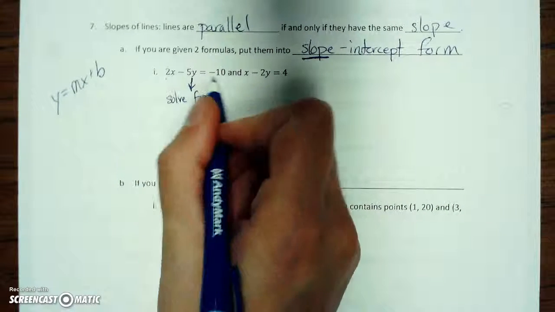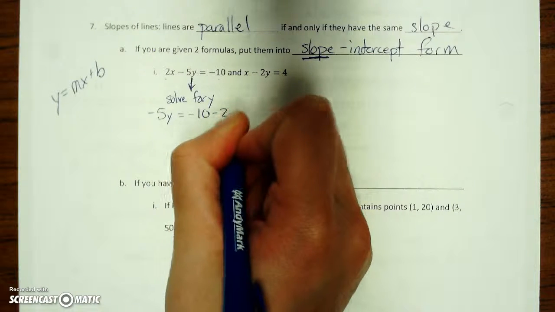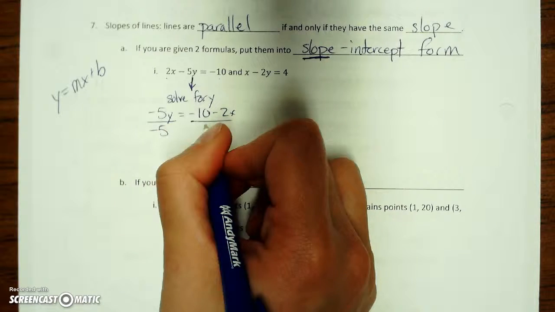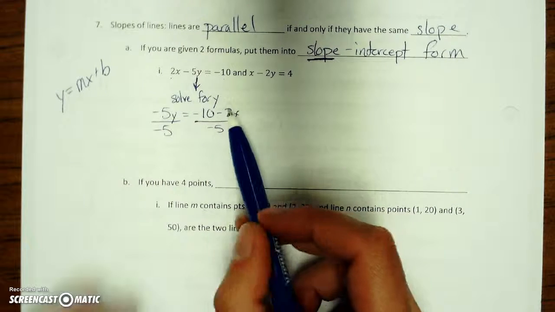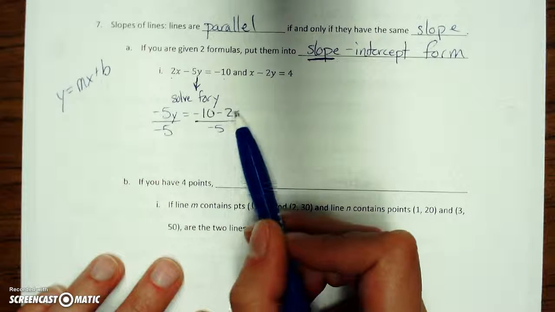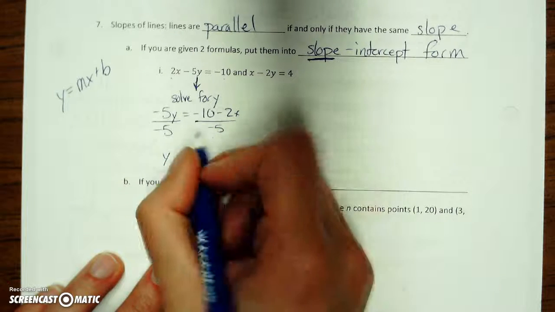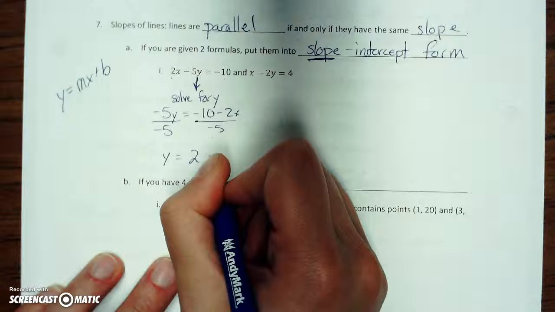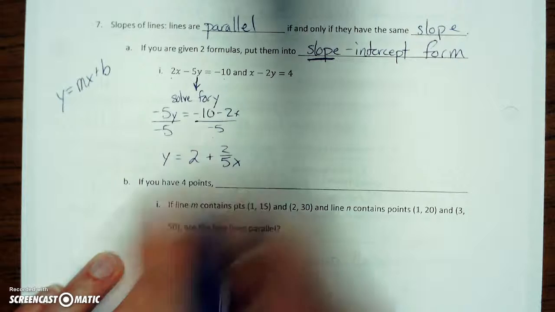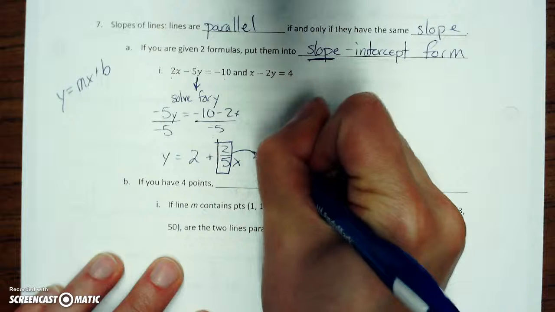Now I'm going to start by subtracting 2x from both sides. So I get negative 5y is equal to negative 10 minus 2x. My next step is to divide both sides by a negative 5. Remember, when you're dividing a fraction like this, you do need to divide negative 10 by negative 5 and negative 2x by this negative 5. And you'll end up getting this. y is equal to a positive 2 plus a positive 2/5 x, which means the slope is 2/5.